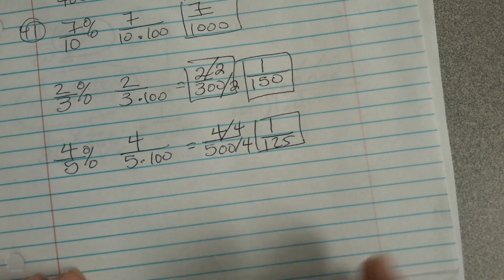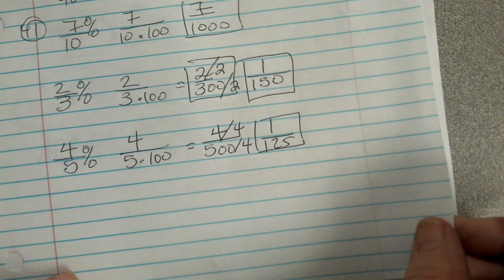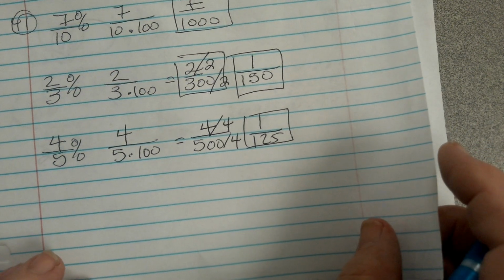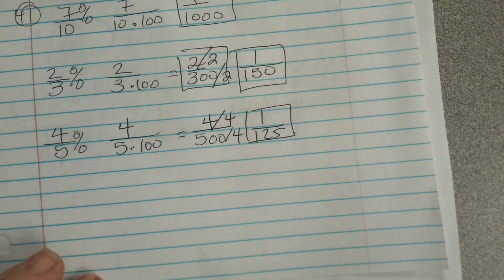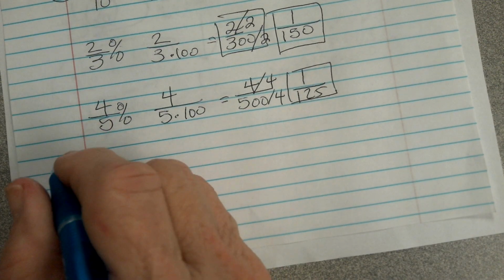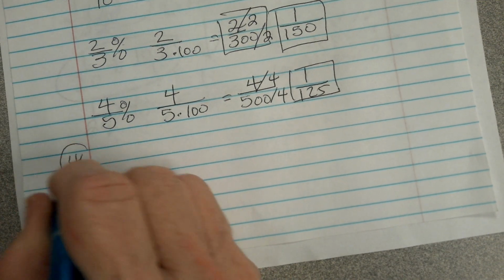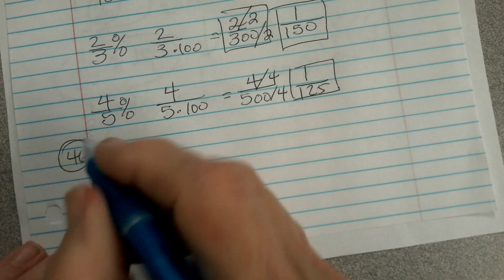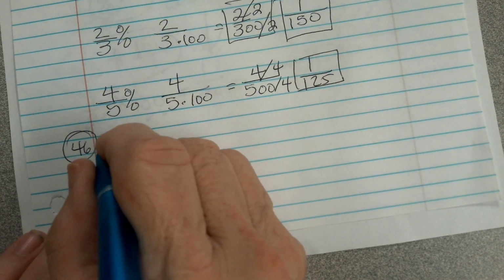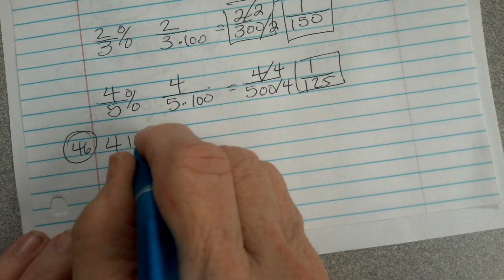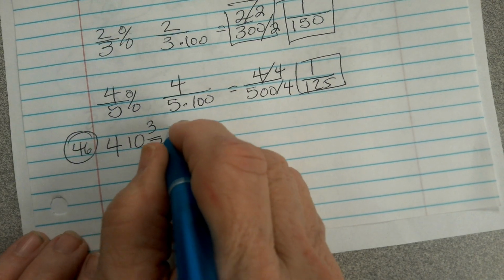All right, we did all those. Let's do, oh, these aren't going to be so bad. I might leave 2 of those. We'll do the hard ones. So let's go to the 46. Okay. 46. It is 410 3/7%.